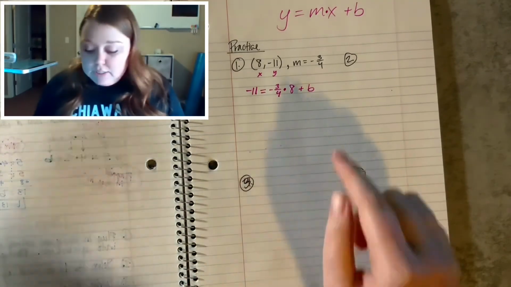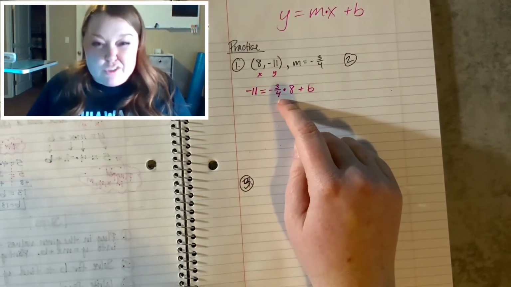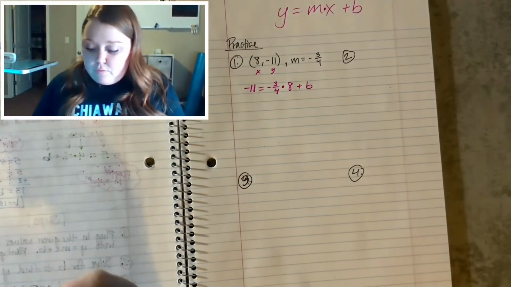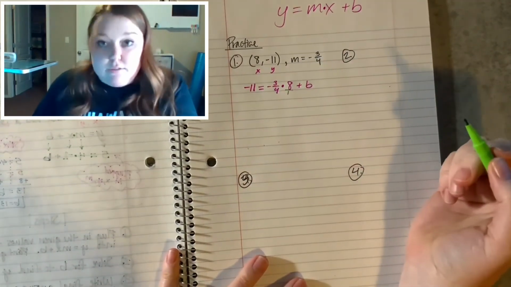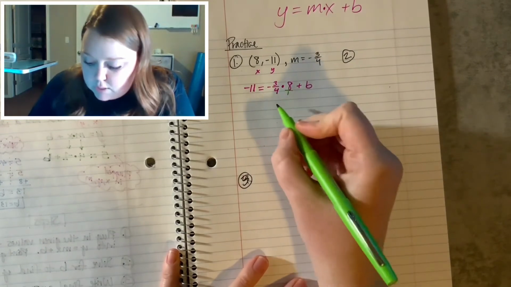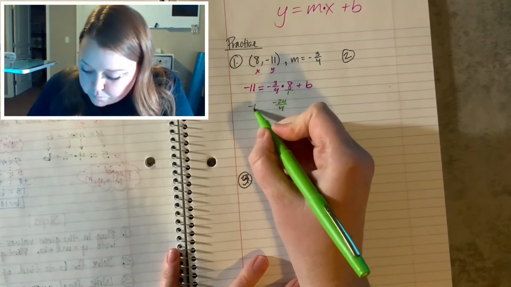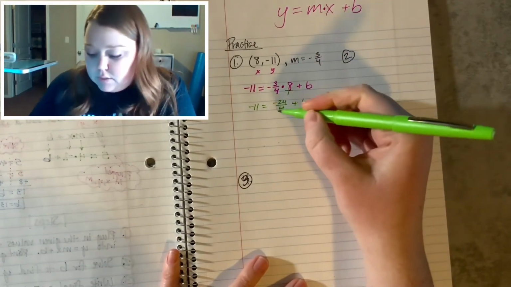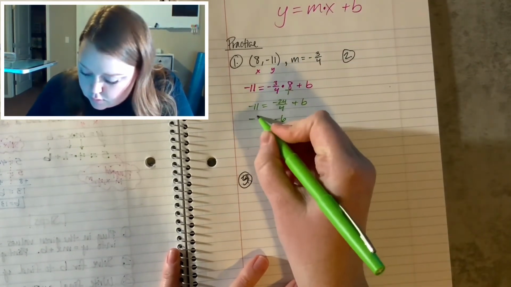So this is a great time to get a calculator, especially if you don't like fractions, but I know a lot of us just need a calculator, and that's fine. Negative 3/4 times 8. This is how I think of it. 8 is the same as 8 over 1. So if I multiply straight across there, negative 3 times 8 is negative 24. 4 times 1 is 4. So I have that. I can simplify. Negative 24/4 is negative 6.